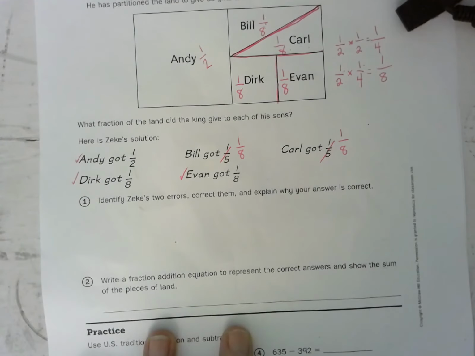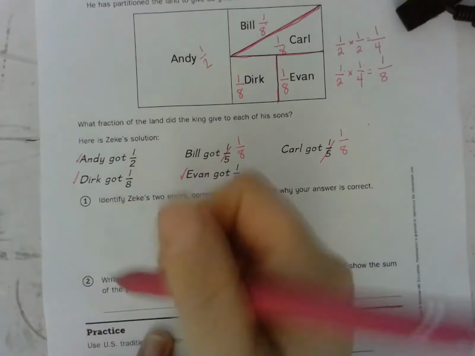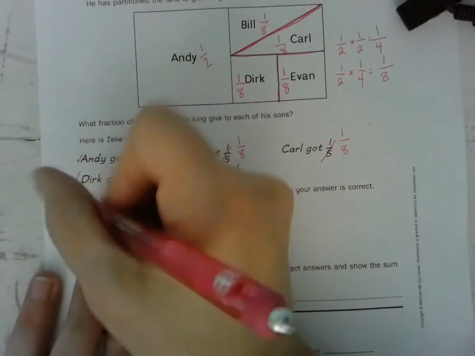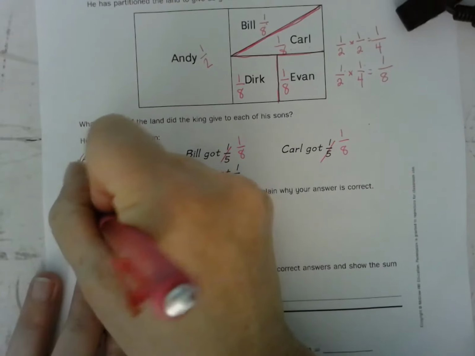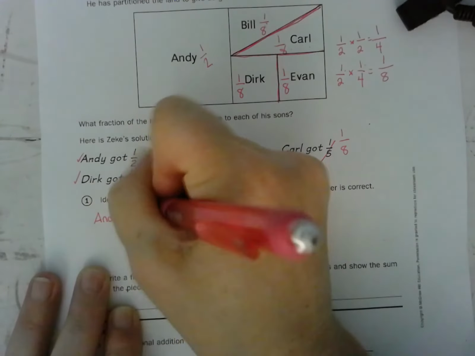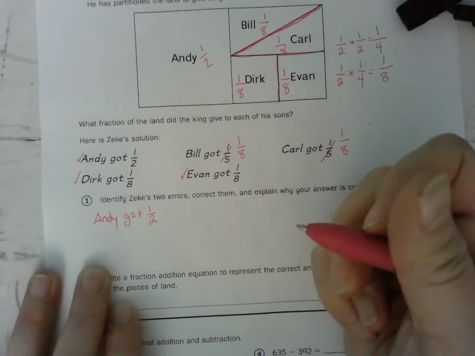So, if I'm going to explain why Bill and Carl each got 1/8 instead of 1/5, then I'm going to write: Andy got half, period.